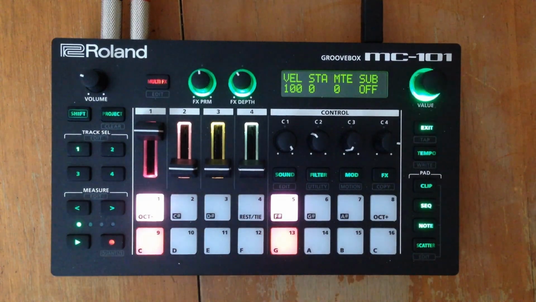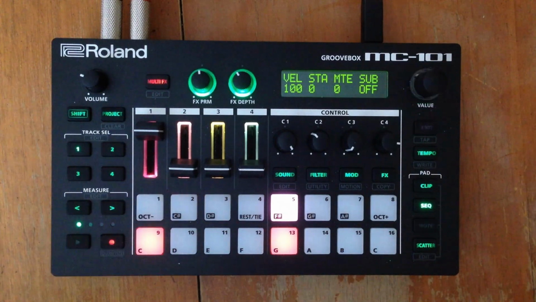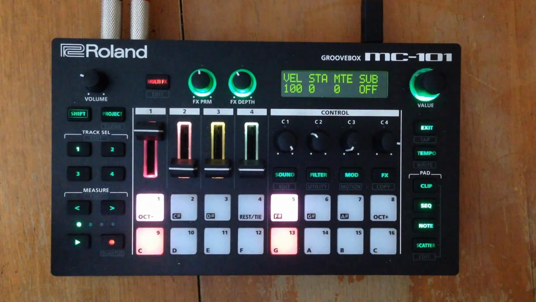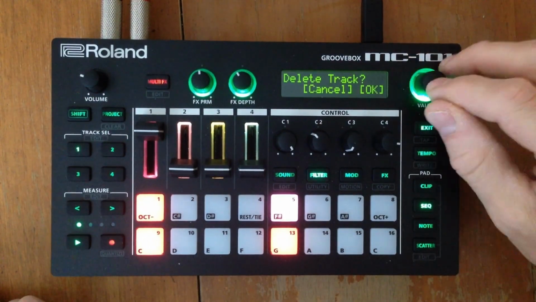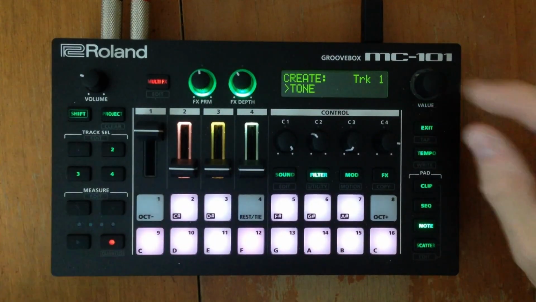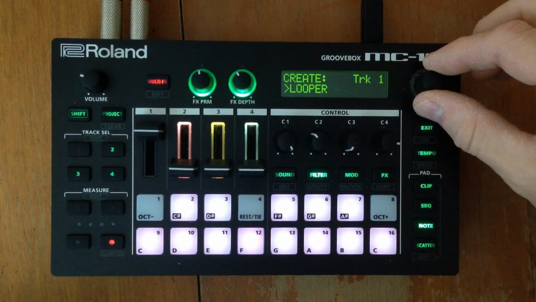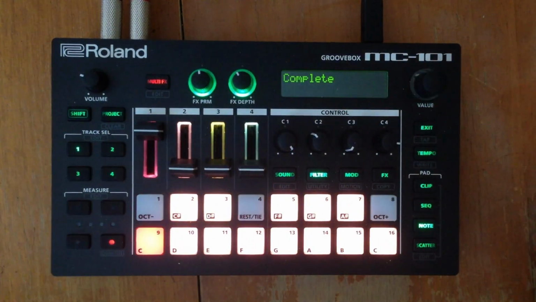But then my friend from Little Synths basically mentioned something about using the looper, and the looper automatically time stretches. Well, I knew that, but I didn't know that you could just load clips into a looper. So let's get rid of the first track. Okay, now I have a choice. I can load a looper track.